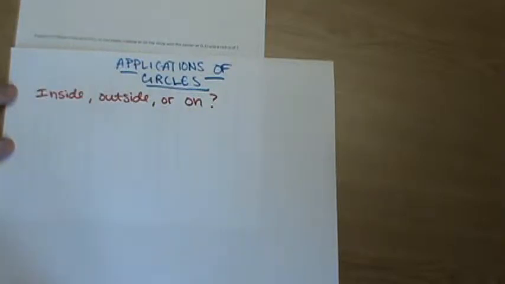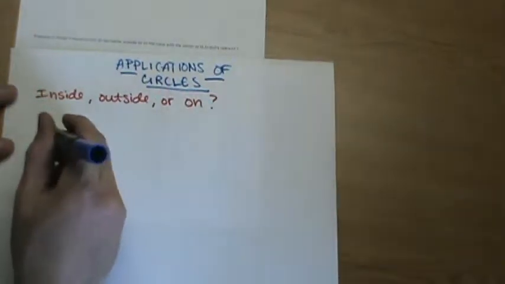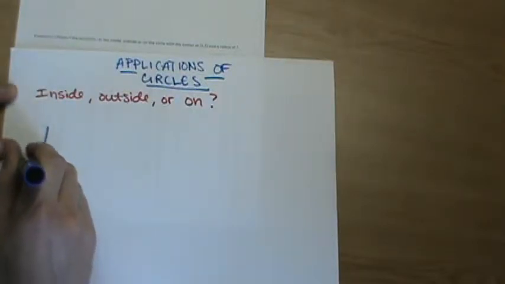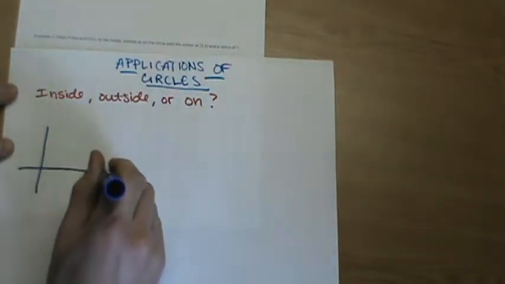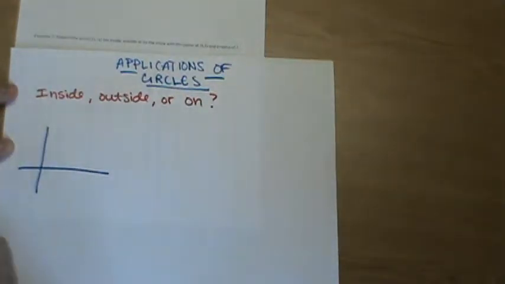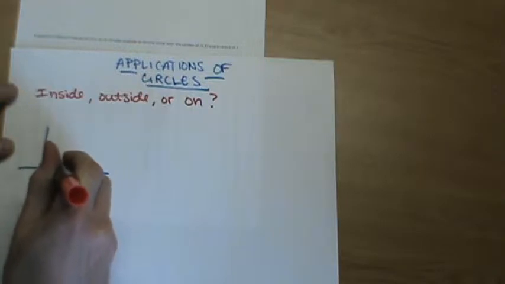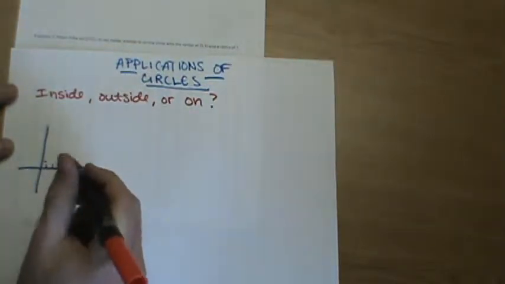So we're going to start this off like we did our other application of circles. We're going to draw what we have. So let me do that first by having a coordinate grid right here. Okay, I want to plot my center, which is said to be at 5, 1. So 1, 2, 3, 4, 5, up 1. That's my center.